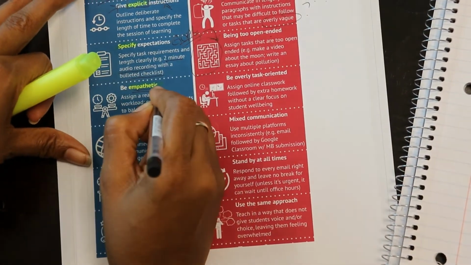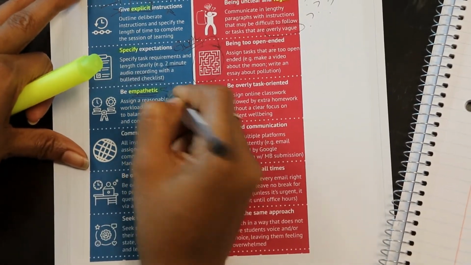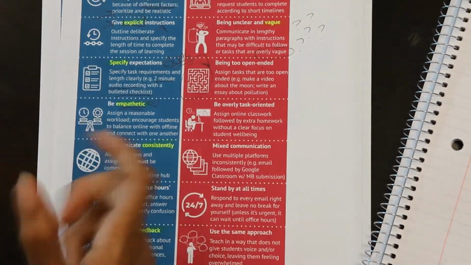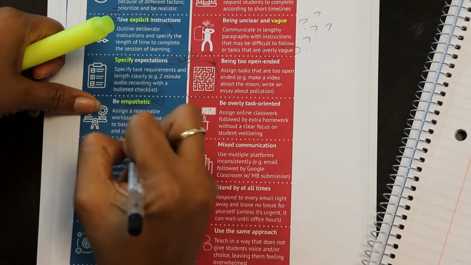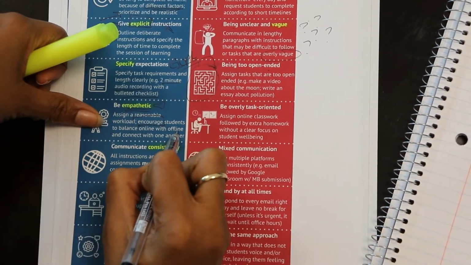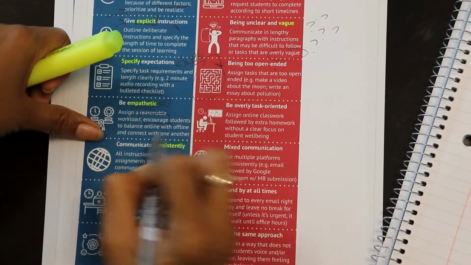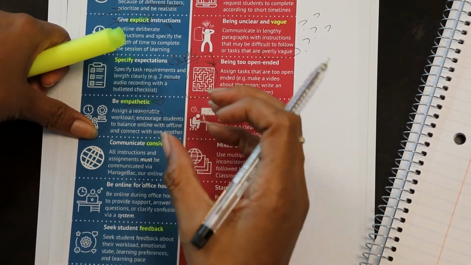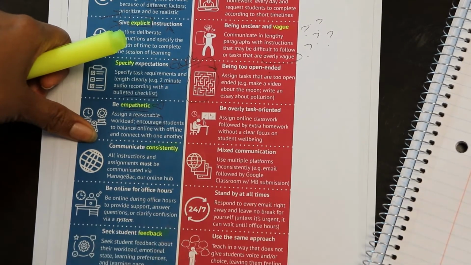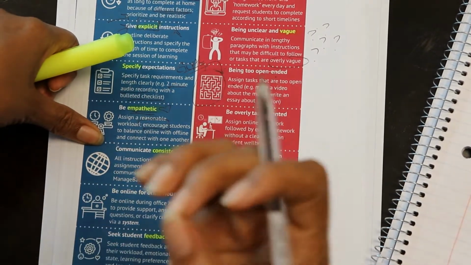Be empathetic. Yes, have a heart. Assign a reasonable workload, and always encourage students to balance online with offline and to connect with each other. In this new model, being at home, we have to make this opportunity of learning very realistic.